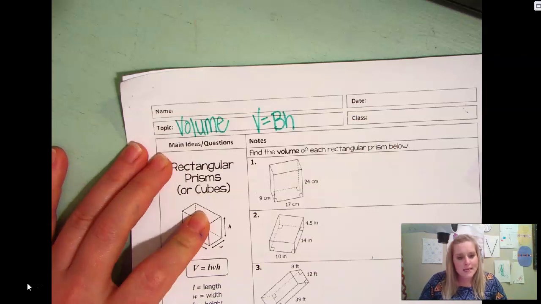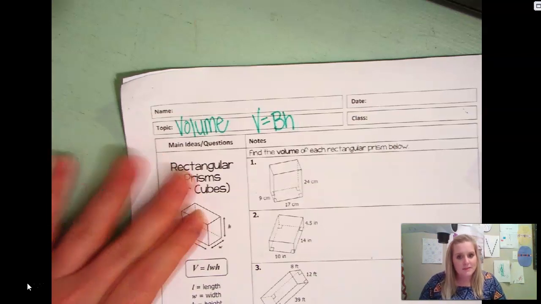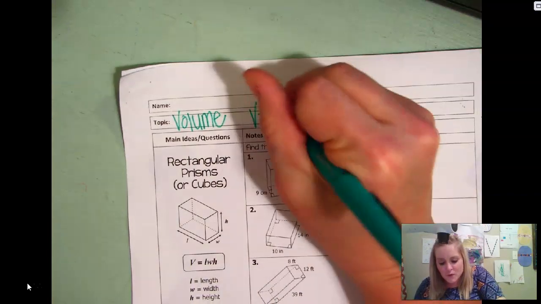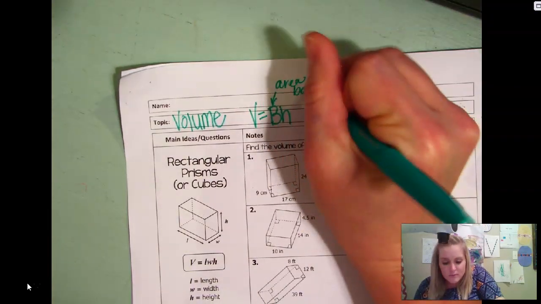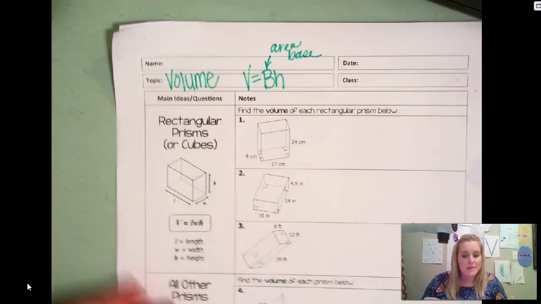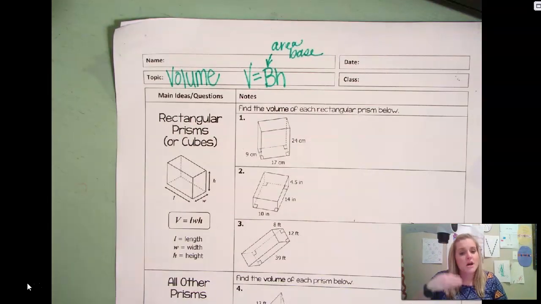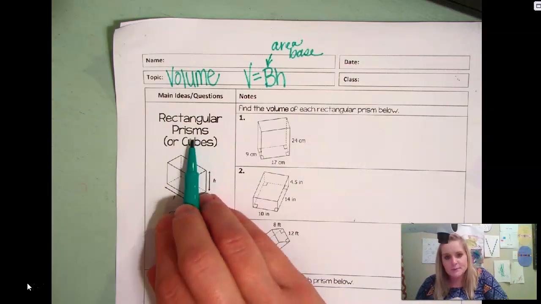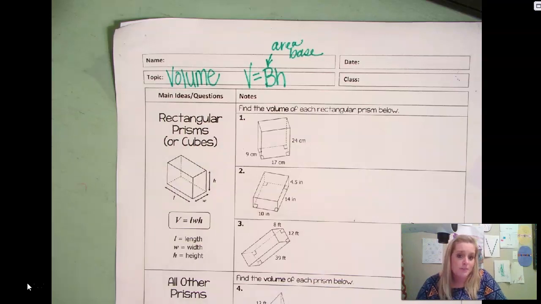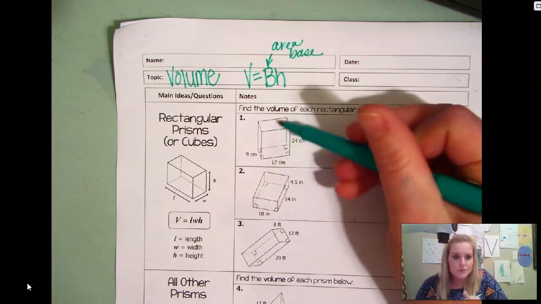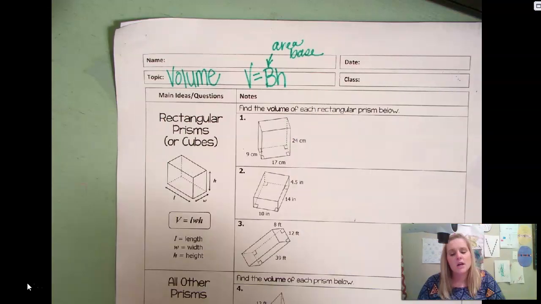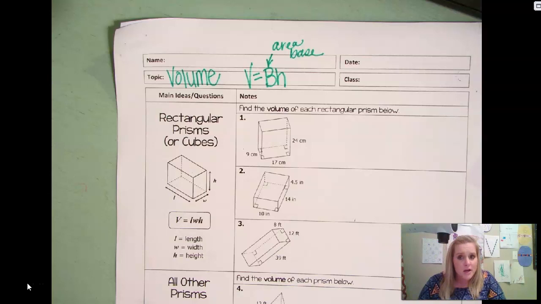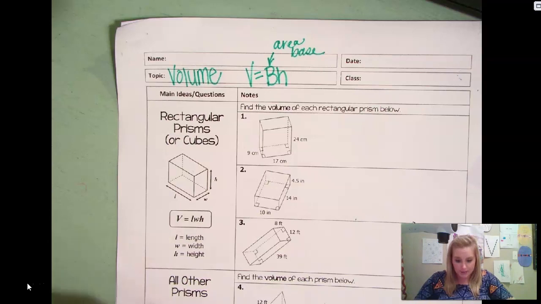Now, this is going to break it down and give you a little bit more specific, but that big B stands for the area of the base. And remember that the base is the shape that is identical to itself, top and bottom. So if you're looking at a rectangular prism, your base is the bottom and the top, just like a cereal box. If we're looking for the volume of a cereal box, we want to know how much water we could completely fill inside of that cereal box.